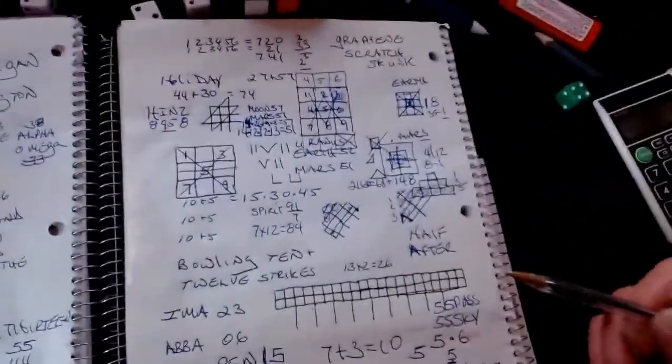Let me see where I am in this. Something that's going to make sense. I still want to get to the star. I still want to show you the star. Okay, so I really am a little lost for where I'm going next.